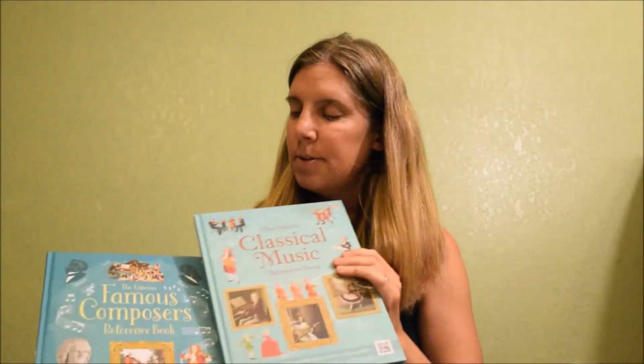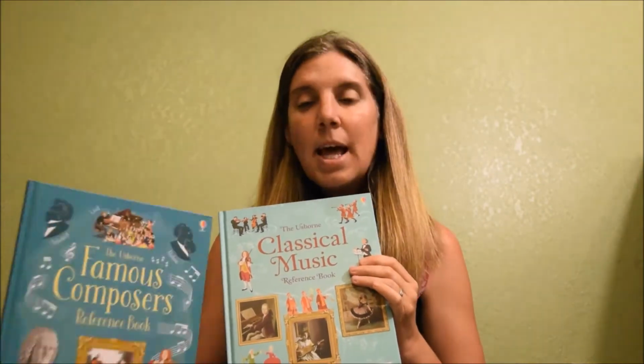We have two reference books. We have classical music and famous composers. These two are internet linked as well and have QR codes so you can look up the information quickly and often even hear the music that's being talked about by that composer or that time period. So these would be a great resource to add to your orchestra time at the end of the year.